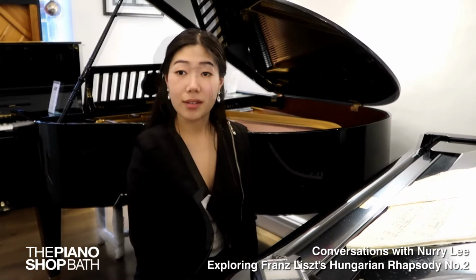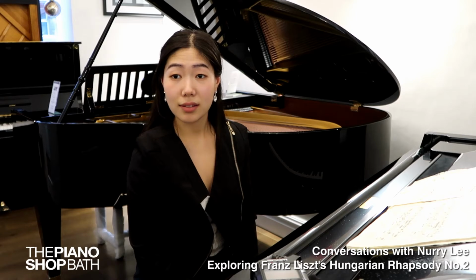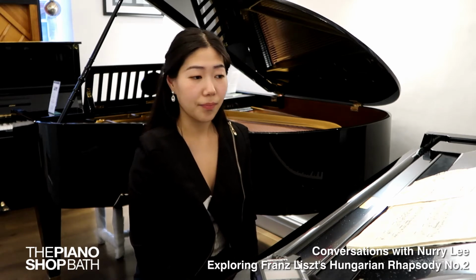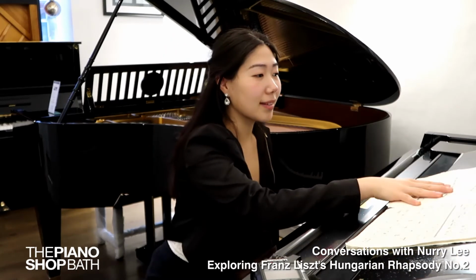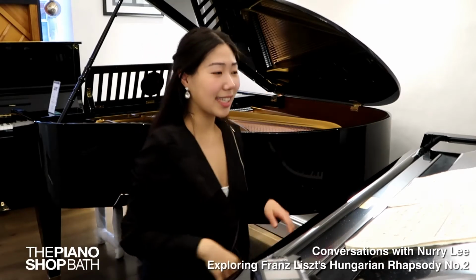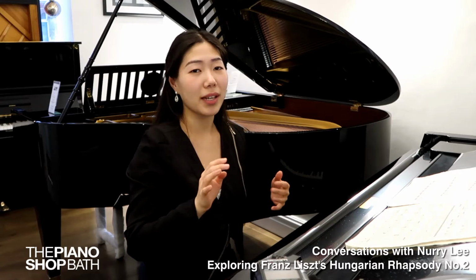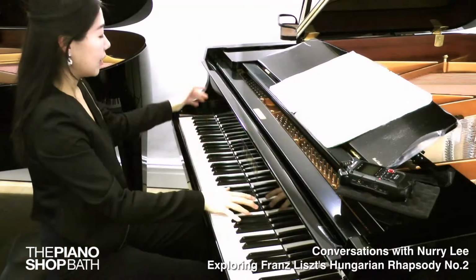Can you tell us a little about how Liszt uses tonal effects and other ornamentations to embellish the piece? So in the first section, there are times when he just uses colours from the piano to create this kind of sound effect. It's like.